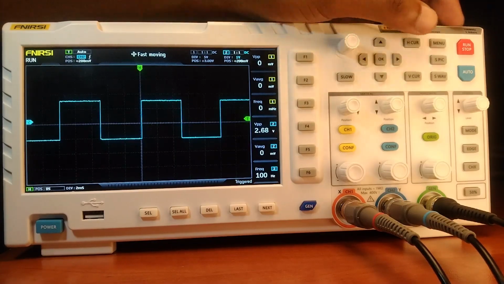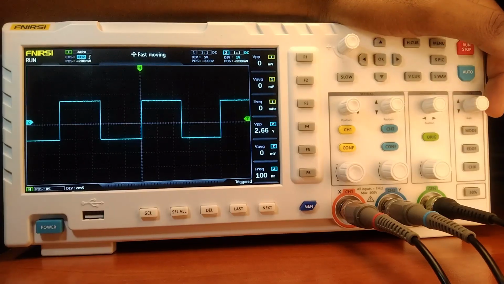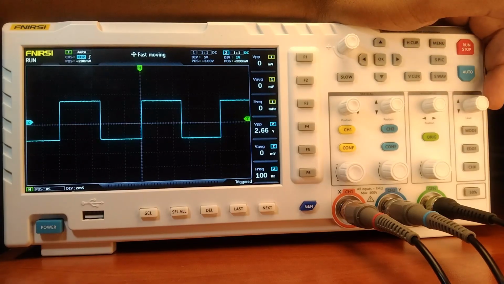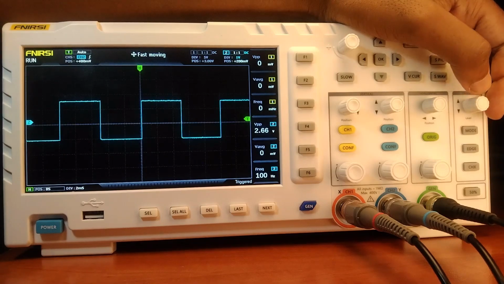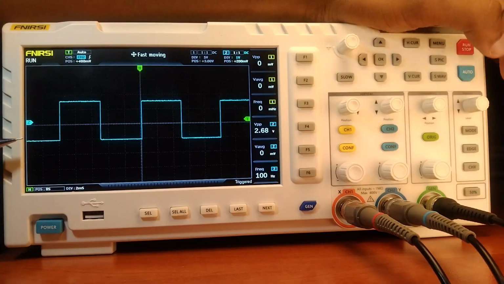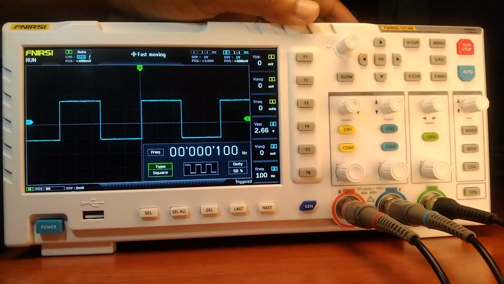Then moving over here, the triggering. Now the triggering part will be a little complex for you. So you adjust the trigger here. When the signal rises, especially the sine wave, let's check the sine wave.